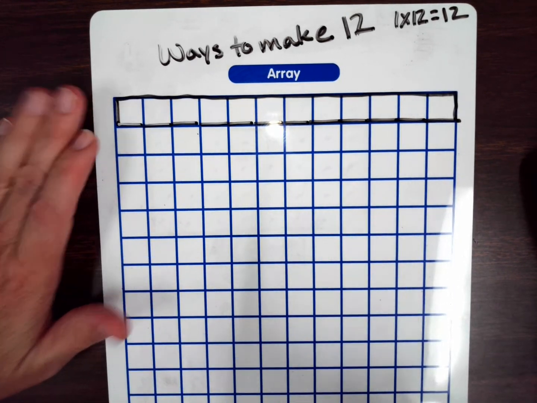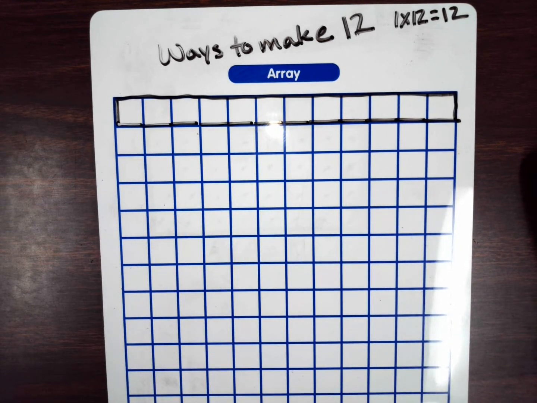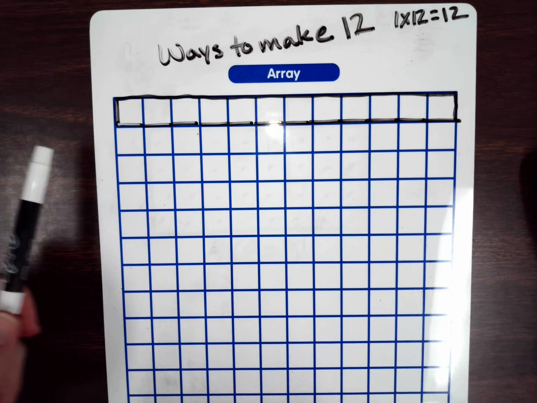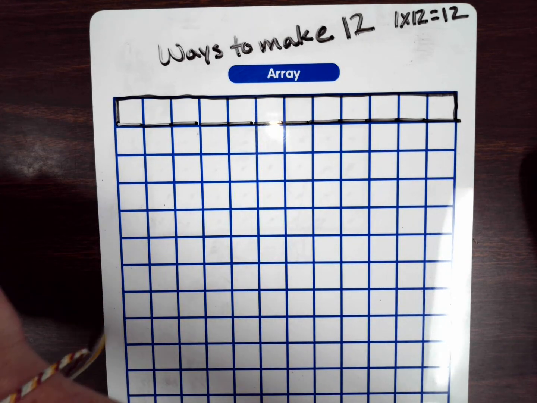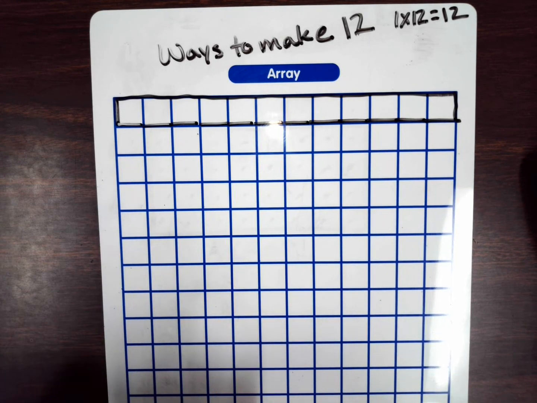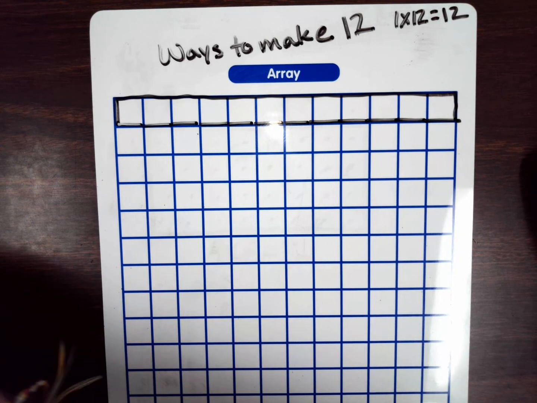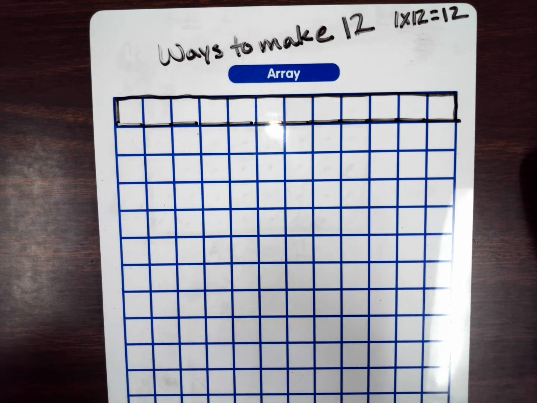Next, I can do a similar thing, but instead of having one row and 12 in that row, I'm going to have 12 rows and only one in each row.